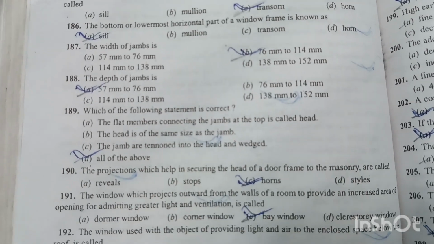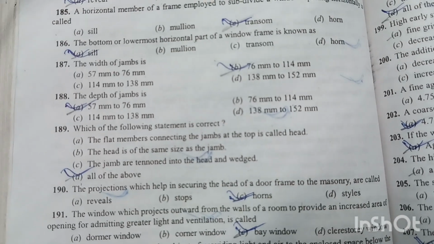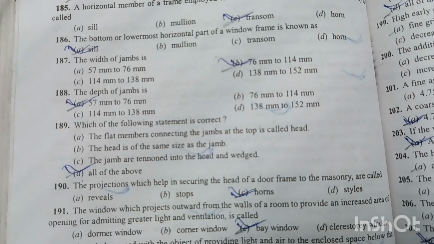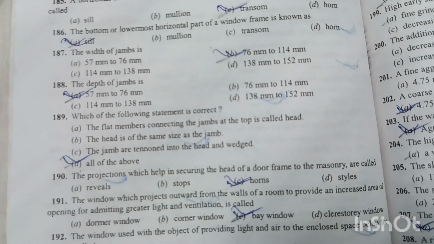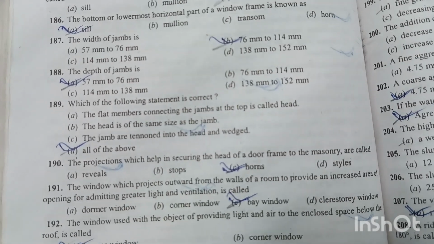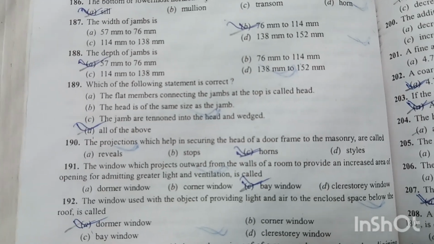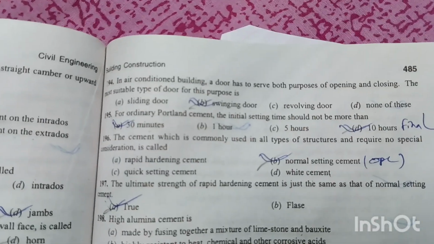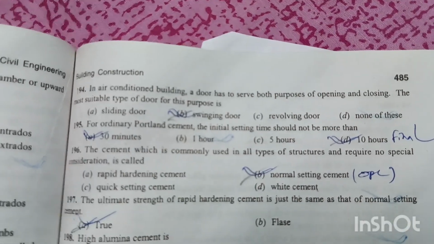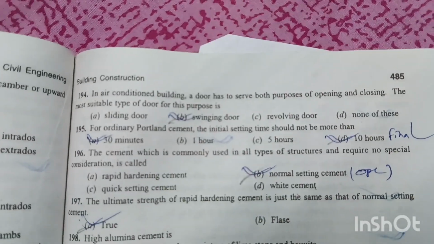Question number 191. The window which projects outward from the walls of a room to provide an increased area of opening for admitting greater light and ventilation is called bay window. Option C is the right answer. Question number 192. The window used with the object of providing light and air to the enclosed space below the roof is called dormer window. Option A is the right answer. Question number 194. In an air conditioned building, a door has to serve both purposes of opening and closing. The most suitable type of door for this purpose is swinging door. Option B is the right answer.